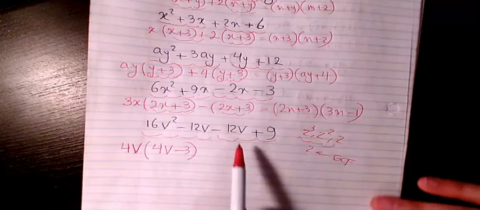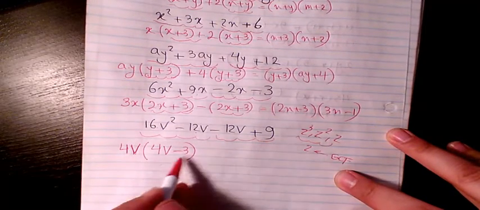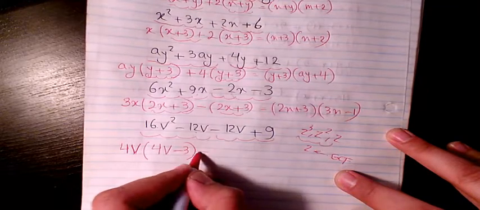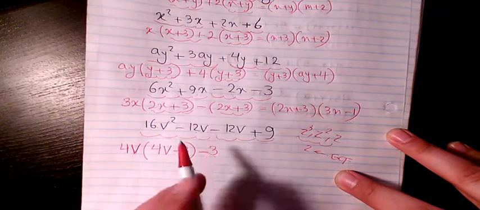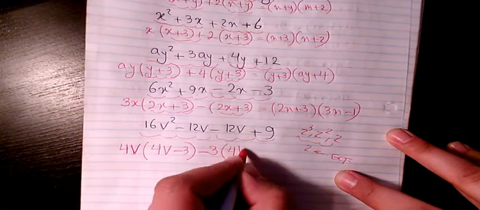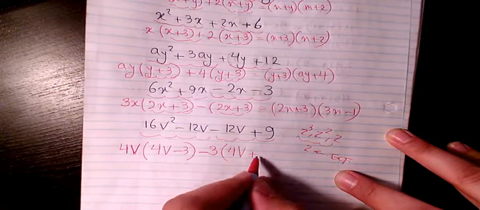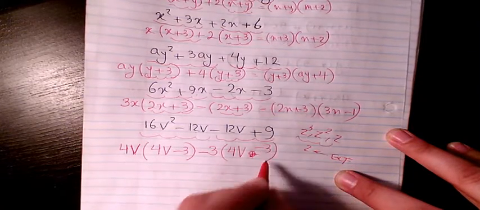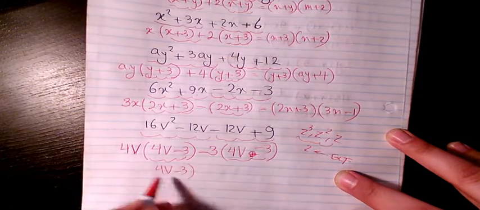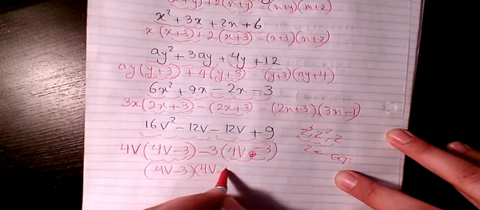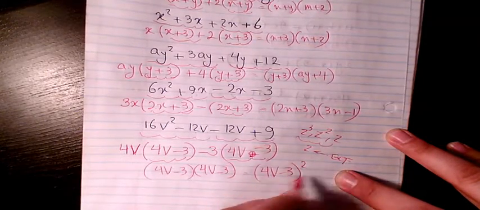Here I have negative 12v plus 9. So what I can do, because I want to factor it later on, I will factor negative 3. So negative 12v divided by negative 3 is 4v. And positive 9 divided by negative 3 is negative 3. So we can factor this to 4v minus 3 times 4v minus 3. Oh, that's the same thing, so I can write 4v minus 3 squared.